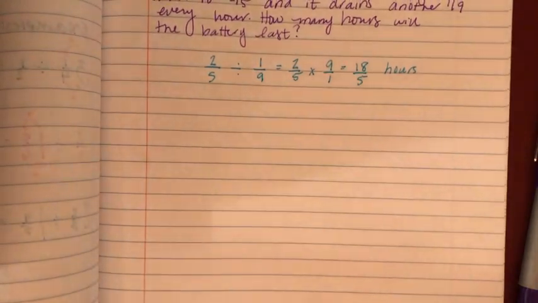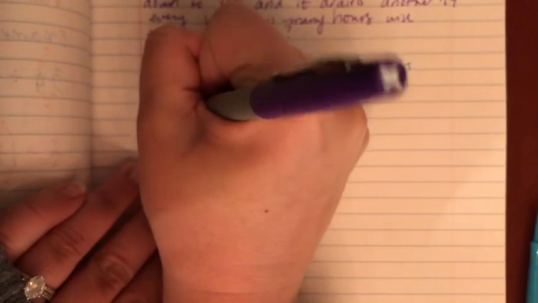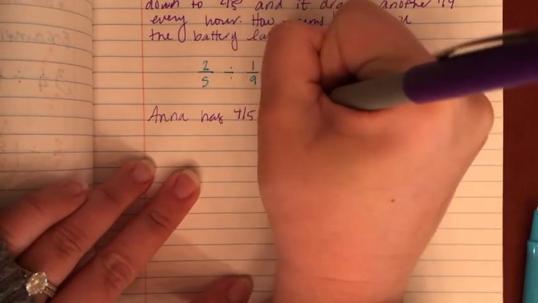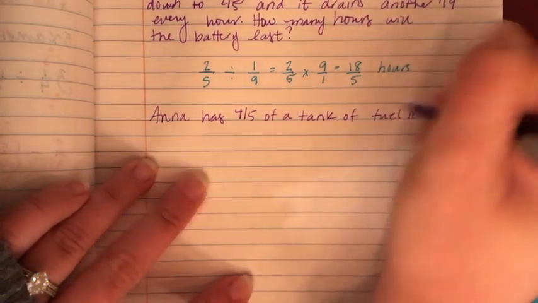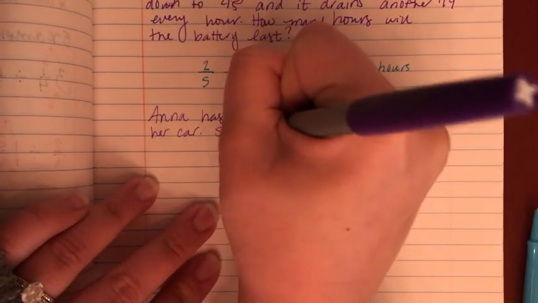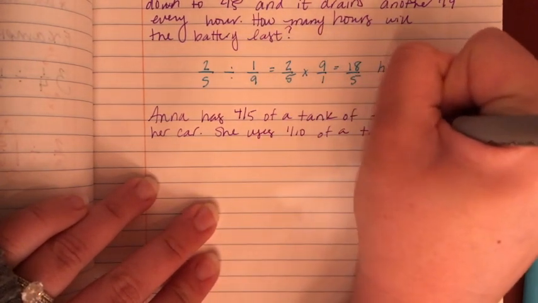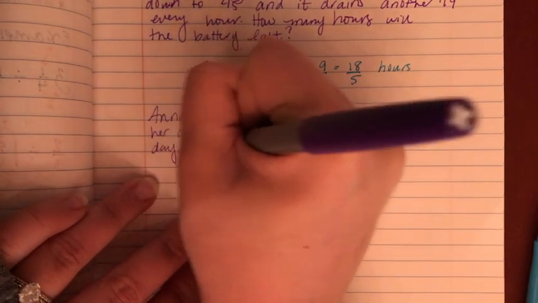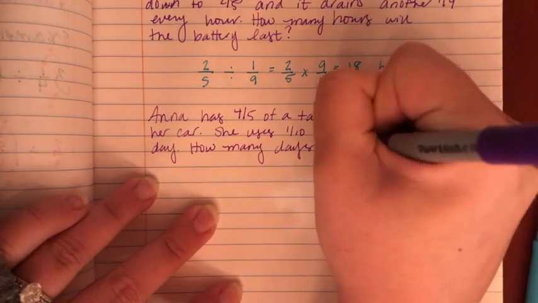Okay, next one. Anna has 4/5 of a tank of fuel in her car. She uses 1/10 of a tank per day. How many days will her fuel last?